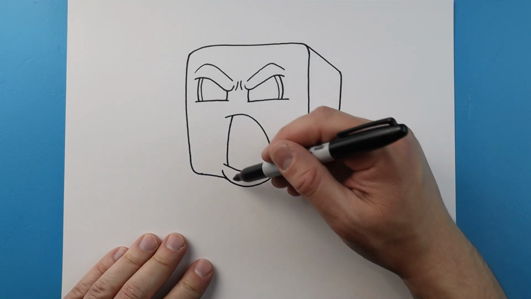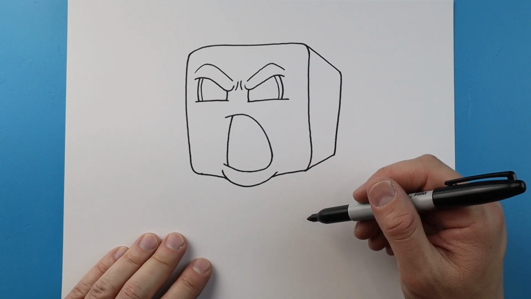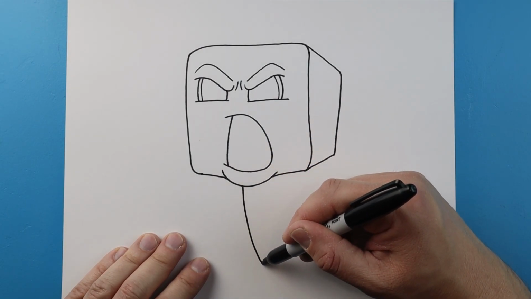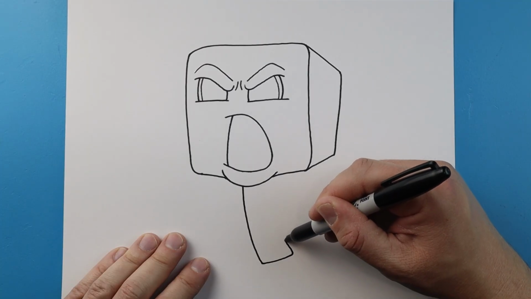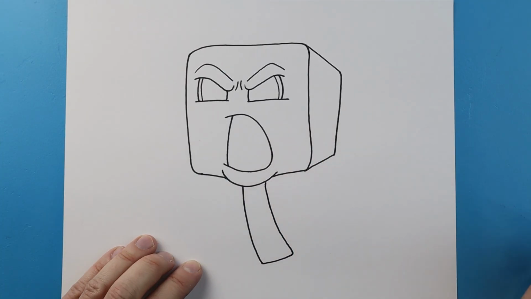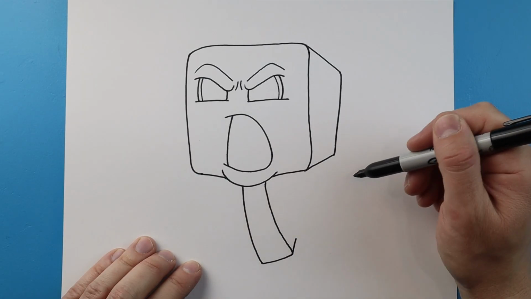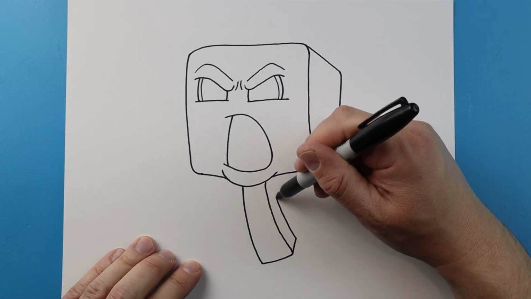Now, let's make those long tentacles that come down. So I'm going to start right here in the middle. Let's begin by drawing a line that goes down. We'll go over and then bring it up. We'll come up at an angle and bring this up to here.